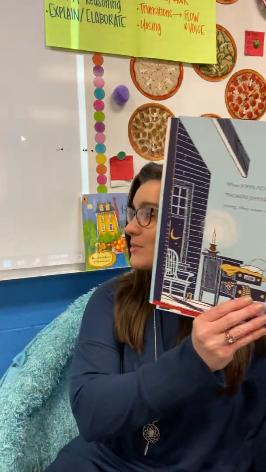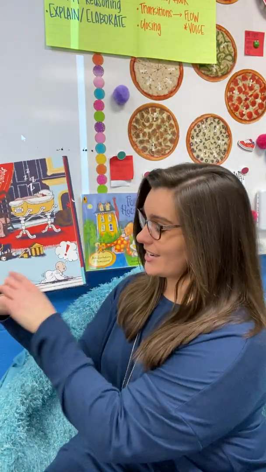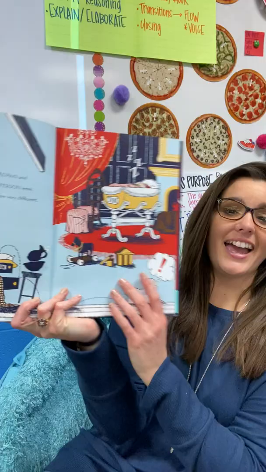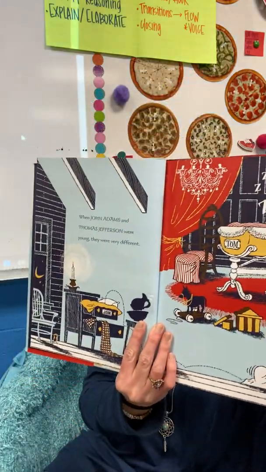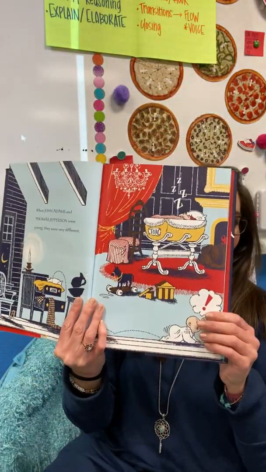When John Adams and Thomas Jefferson were young, they were very different. Now, I know your picture's kind of small. Can you see that, make sure I'm pointing to the right thing, a chest of drawers, and it says John, and then here he is bouncing away. And then here is a fancy little crib, and that is supposed to be Tom. So you already see some differences, right?